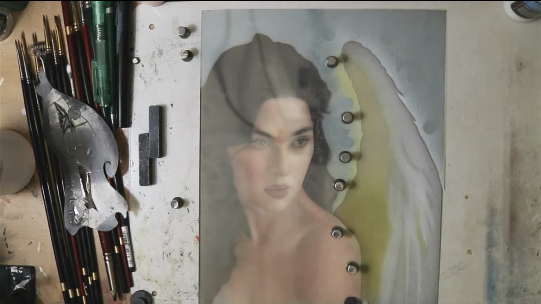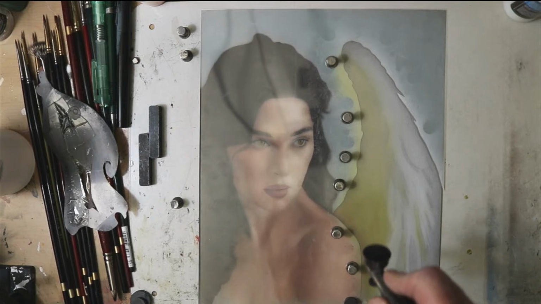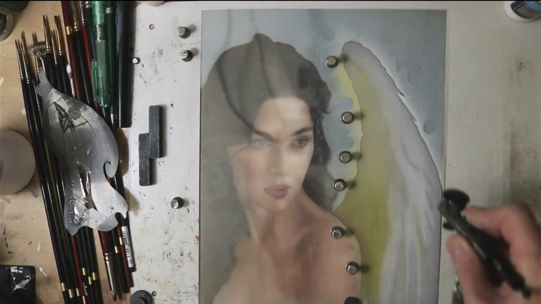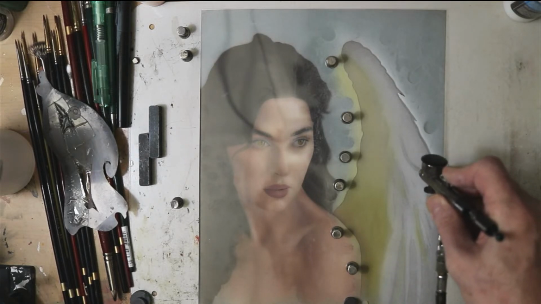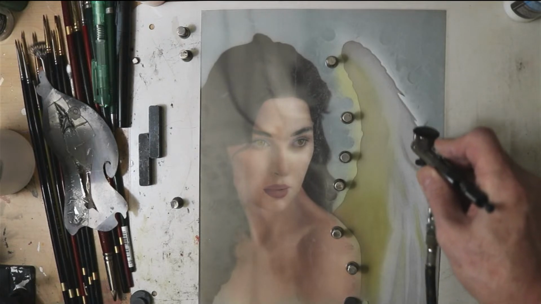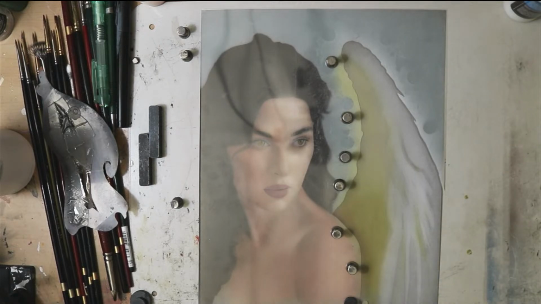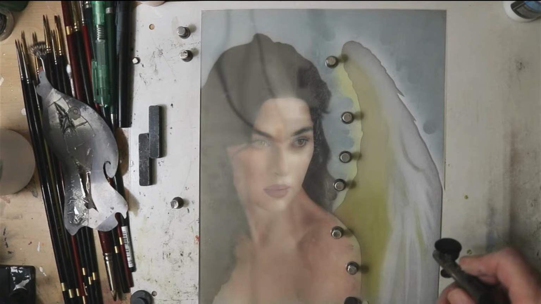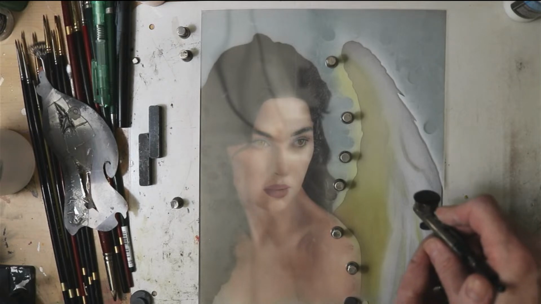Yeah, so it is giving it a nice little bit of a shadow here. And as Dwayne knows, the flow is just so amazing with this Wicked sepia.